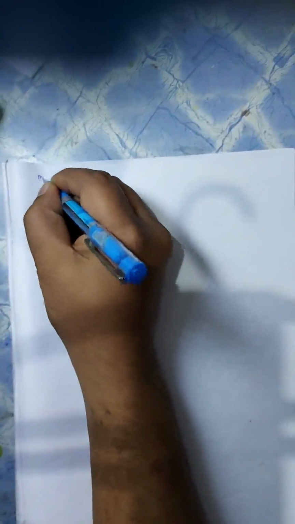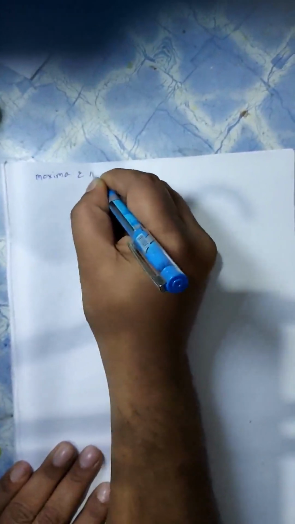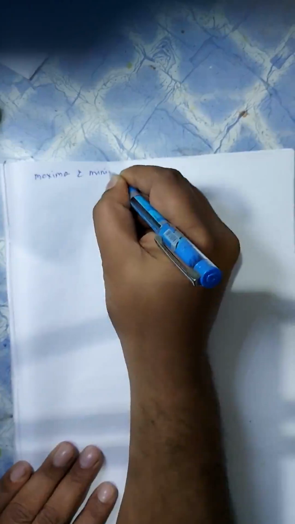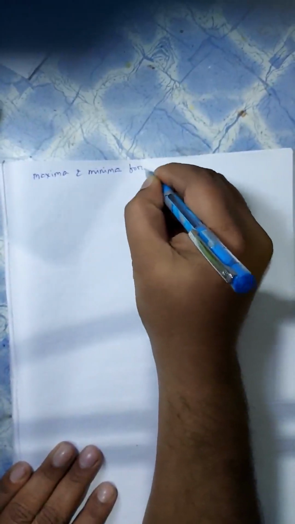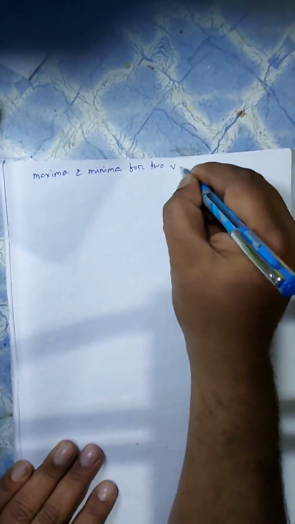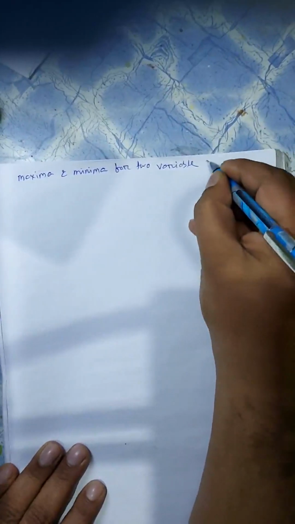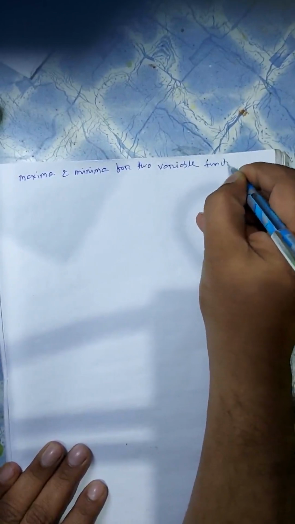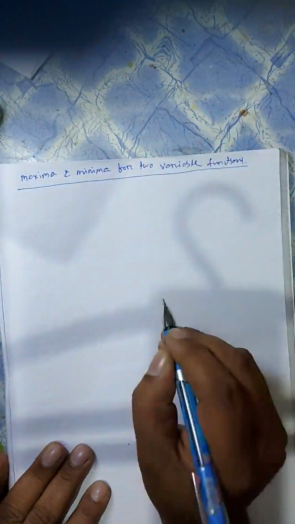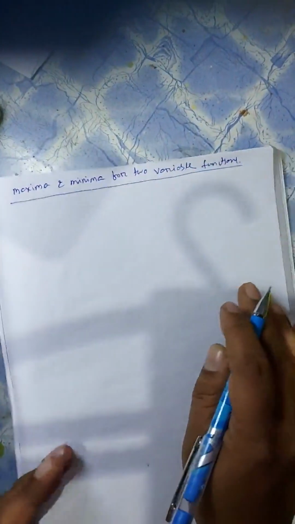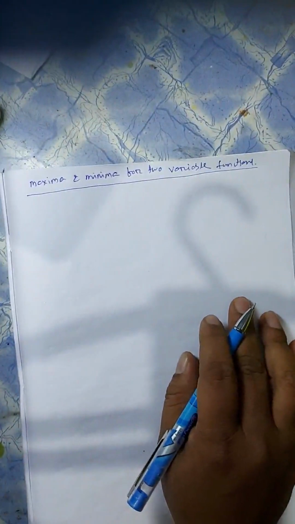That means maxima and minima for two variable functions. More than one variable means it is several variable or multivariable functions.